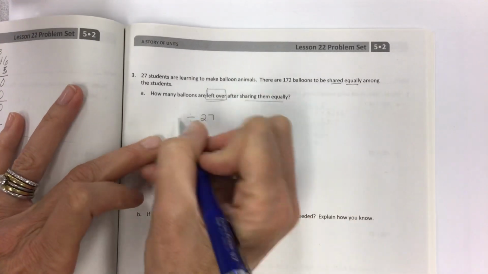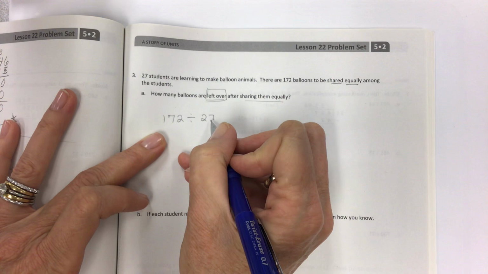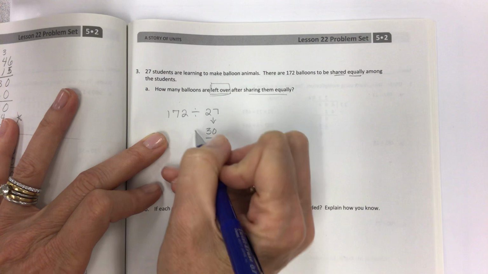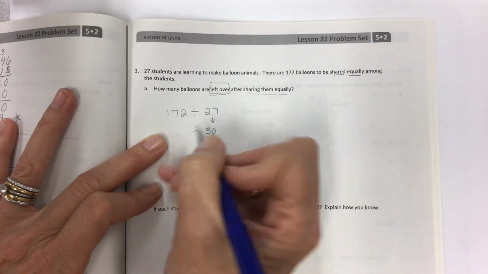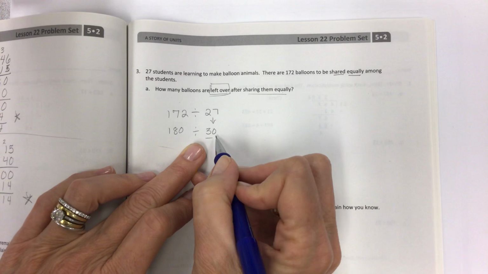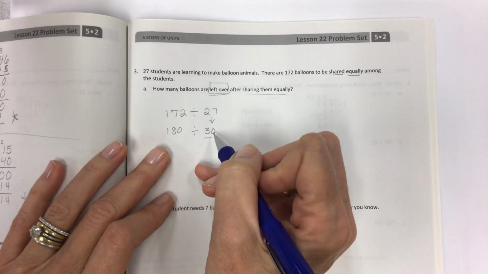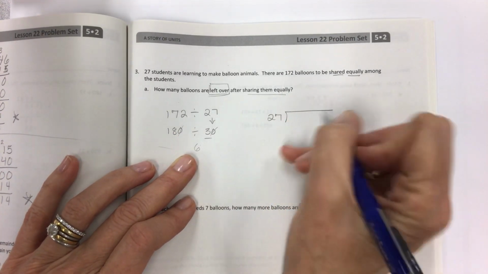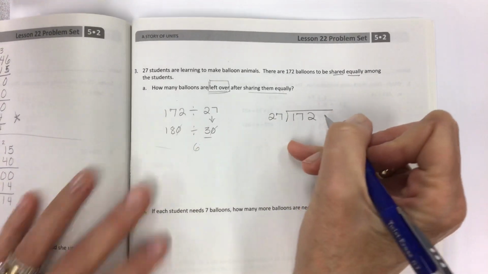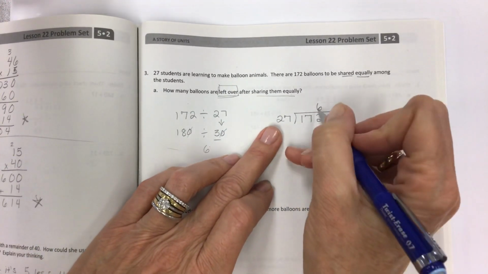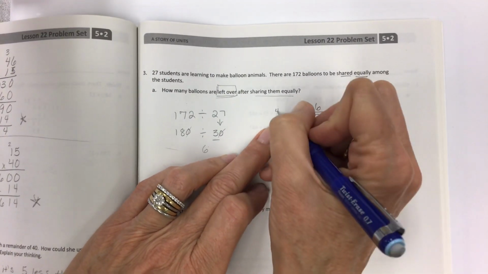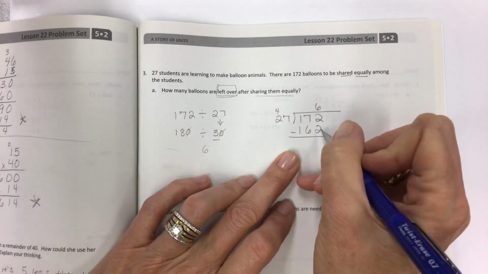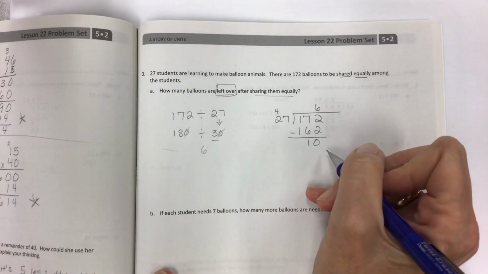So let's take our total first. 172 divided by 27. And always try to round the divisor first so that you can get close to a good guess in your quotient. So if I was able to do this, then I would guess that maybe 6 would be my first digit in my quotient. Won't always work out, but it might be close. So if I give that a try, 6 times 7 is 42, and then 6 times 2 is 12, 13, 14, 15, 16. I did get pretty close, and I have 10 left over.